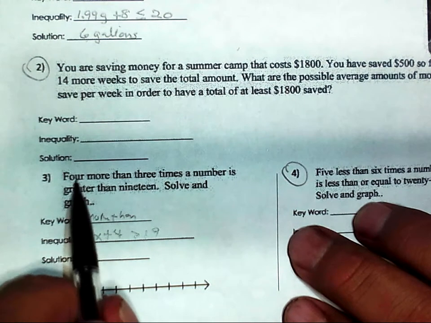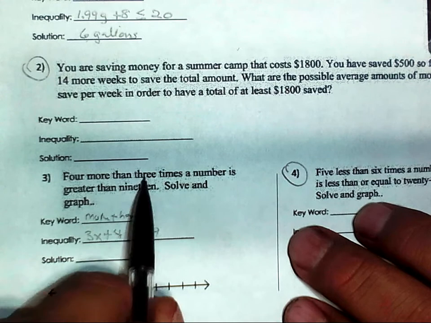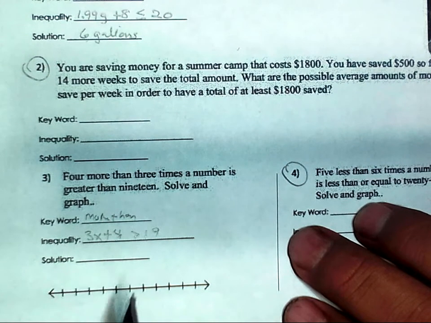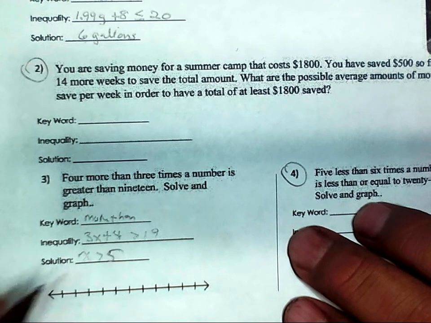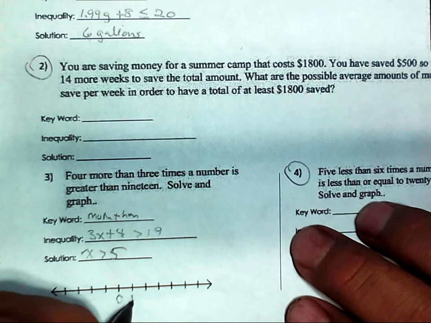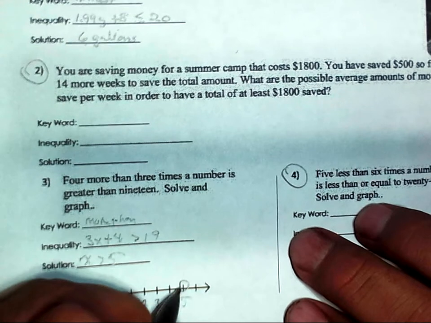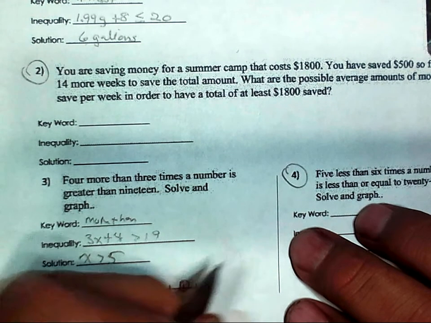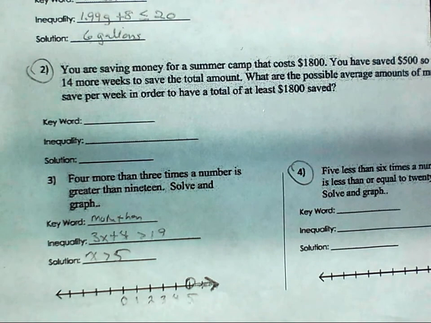How do you know, Mr. Carrillo? 4 more. This is 4 more than this. Than who? Than 3 times the number. 3 times a number is greater than 19. How do you solve it? Minus 4, divided by 3. The answer should be x is greater than 5. You want to graph it. So let's just say this is 0, 1, 2, 3, 4, 5. Open circle. Greater is to the right. And we shade over here. I could have done a better job, but that's it, guys. All right. Good luck.